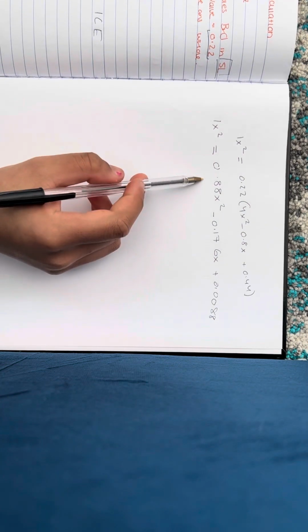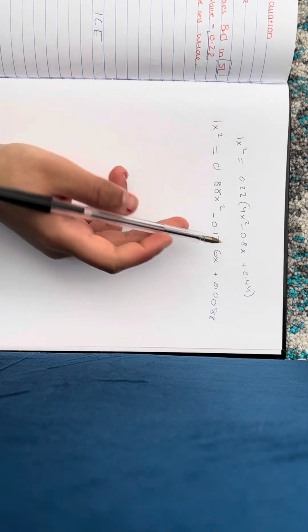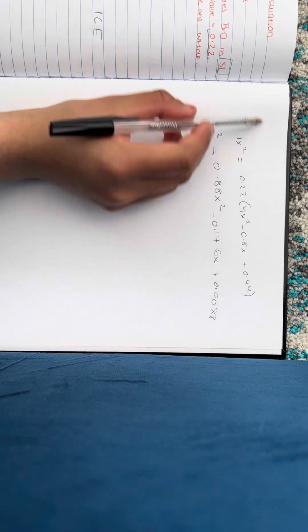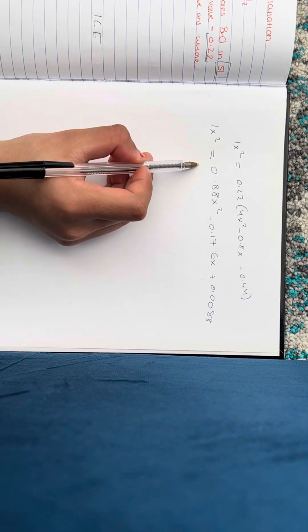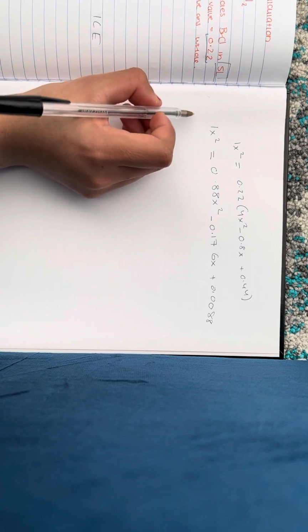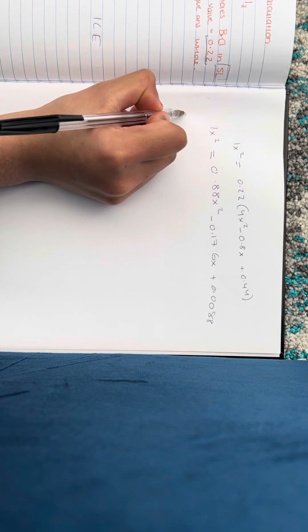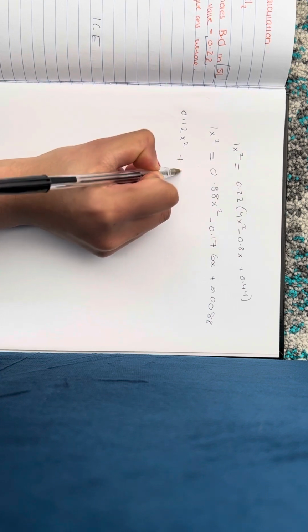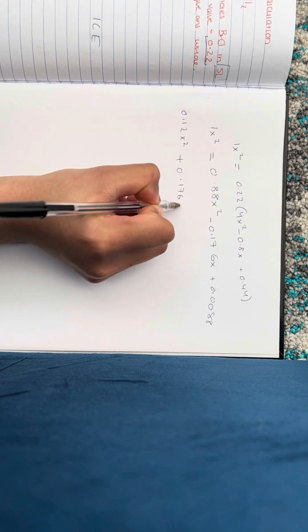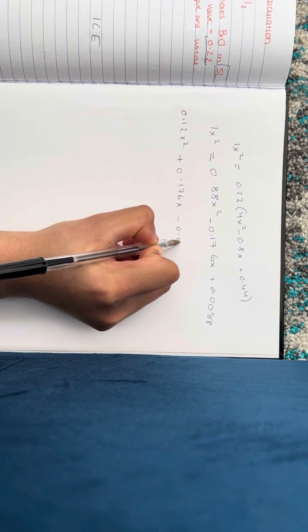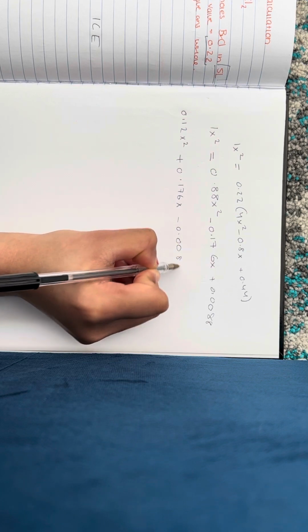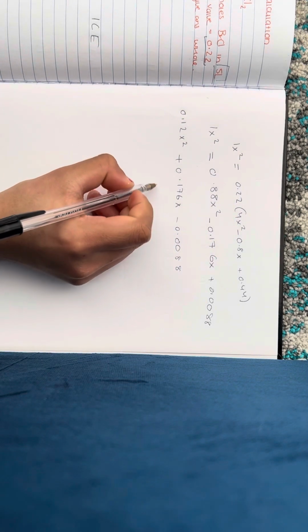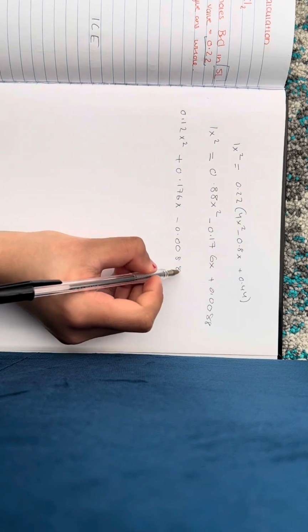Okay, now we're going to bring everything to one side. So I'm going to bring everything to the side where the x squared is positive. So bring everything to this side by taking away or adding. Okay, so it would give you 0.12x squared. Okay, and now this looks like a quadratic.